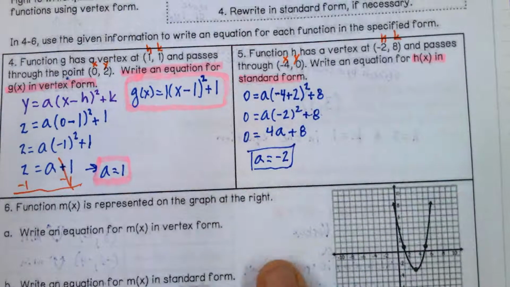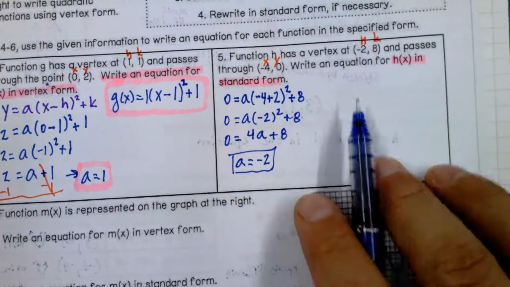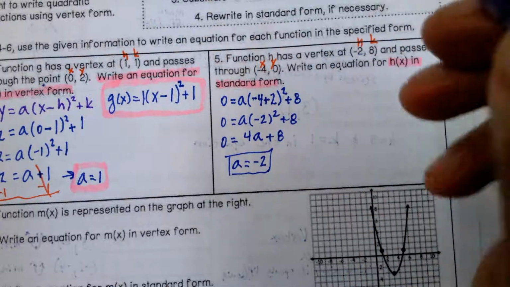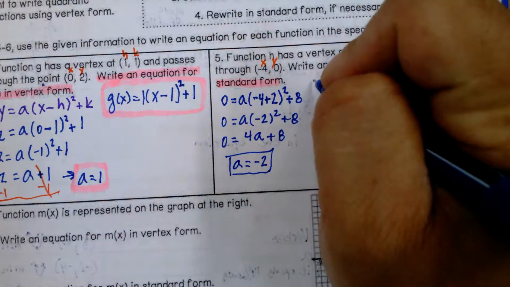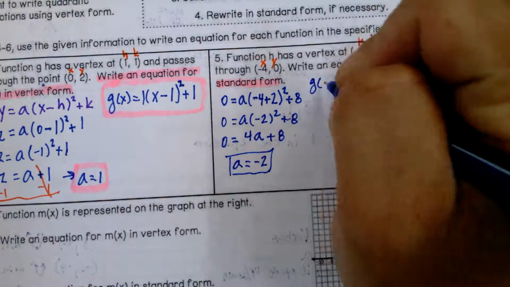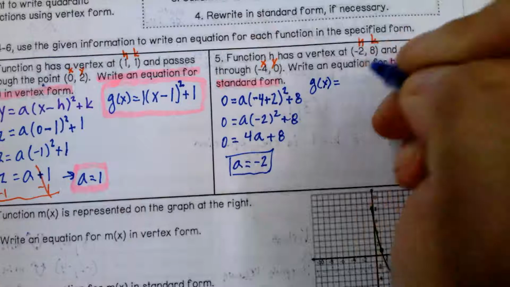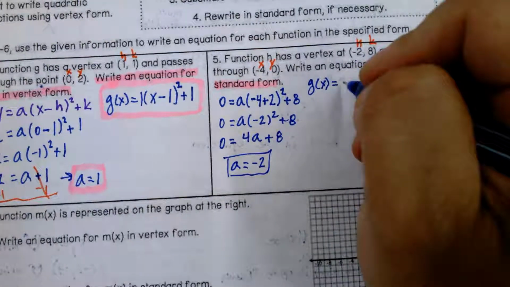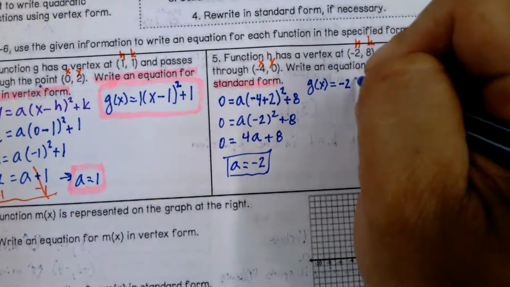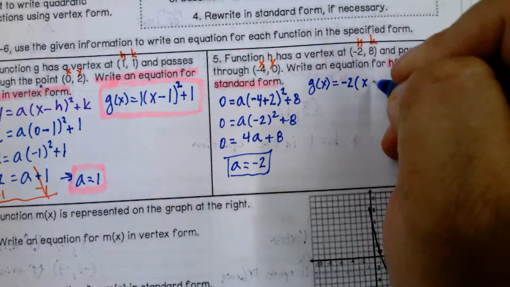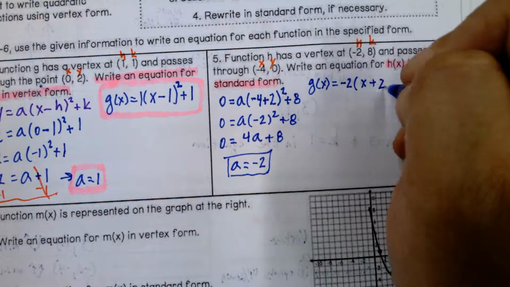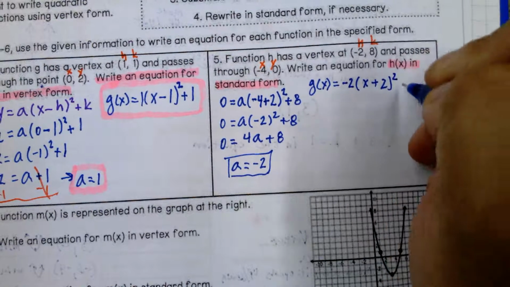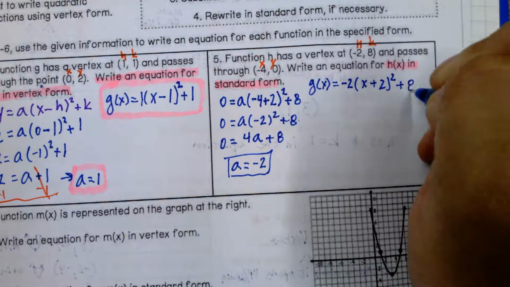Okay? So now let's write our equation in vertex form to start with. So g of x equals -2 times (x plus 2) squared plus 8.